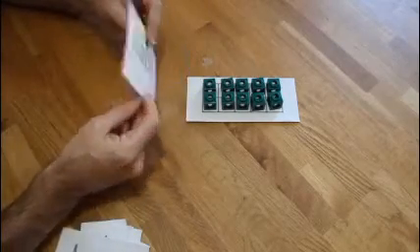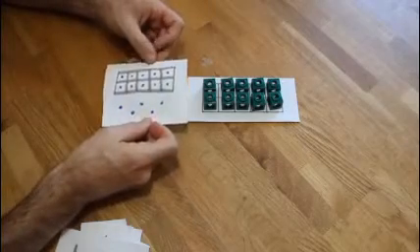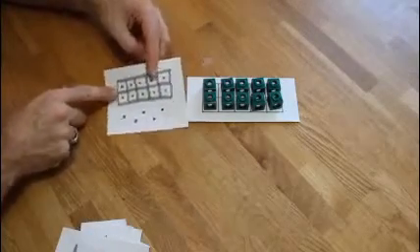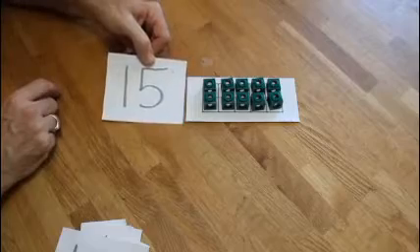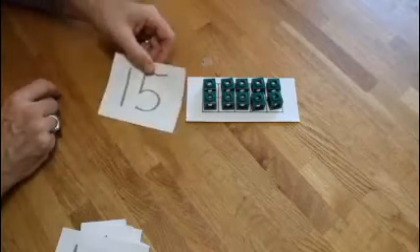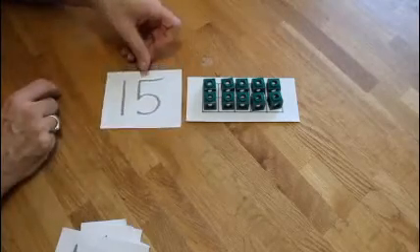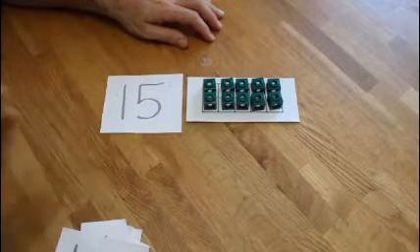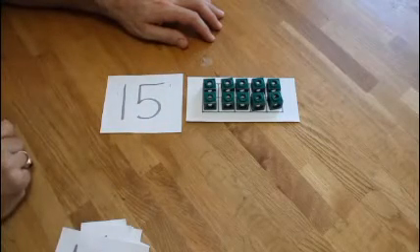I'd love to see you guys starting on this side. Figure out what this number is, turn it over and test yourself. So these flashcards can be used both ways. The biggest thing, you guys, is it just takes practice. Keep it up, everybody.